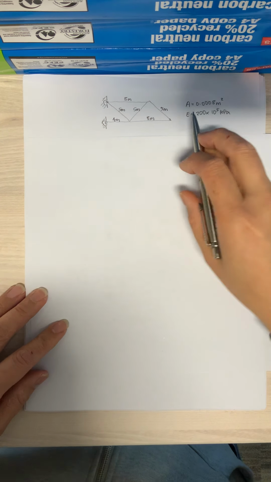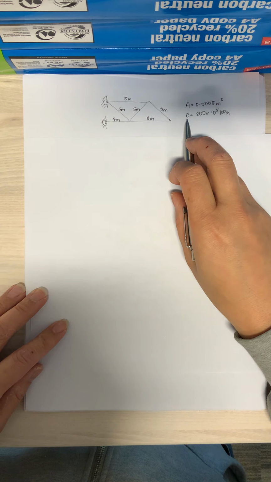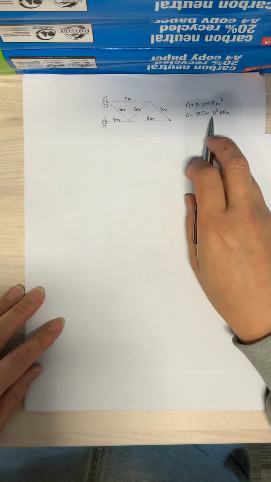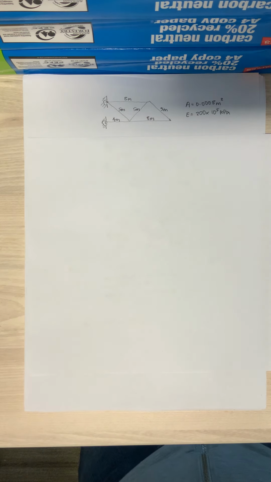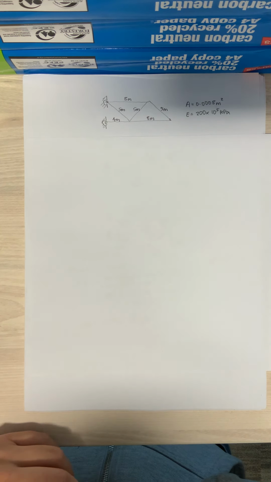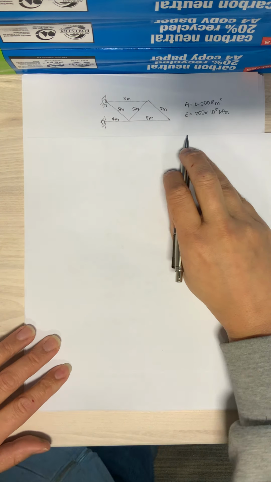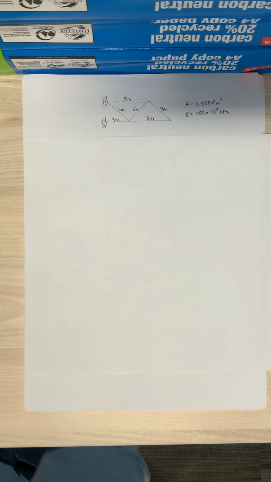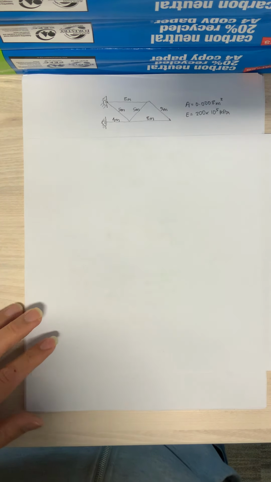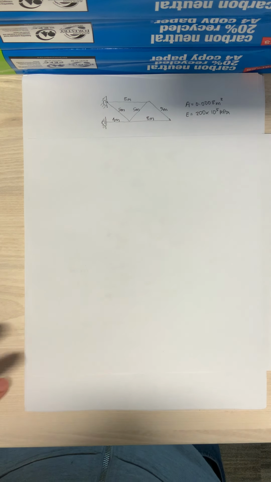Now we're saying that the Young's modulus is 200 times 10 to the 5 kilopascals. So that's just the stiffness of the material that's been used for the truss. And then right here we have the cross-sectional area of the truss, which is A. Okay, so what are the steps?